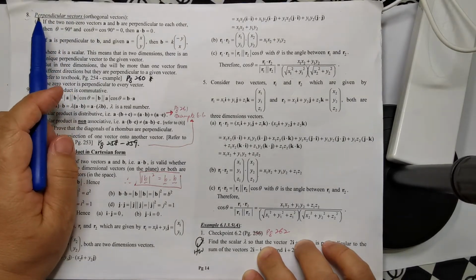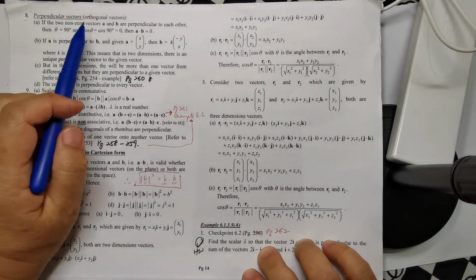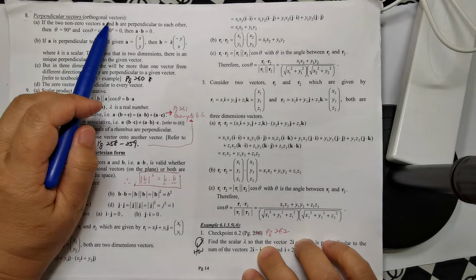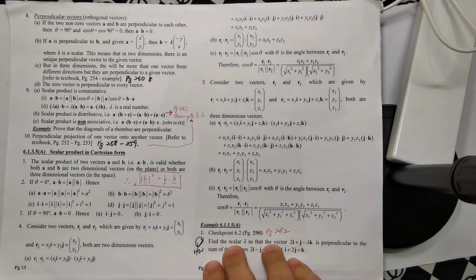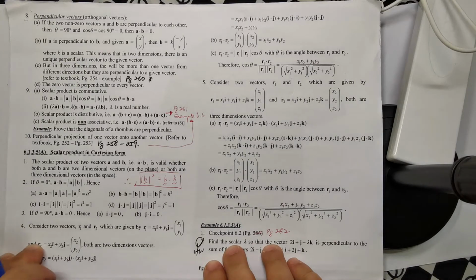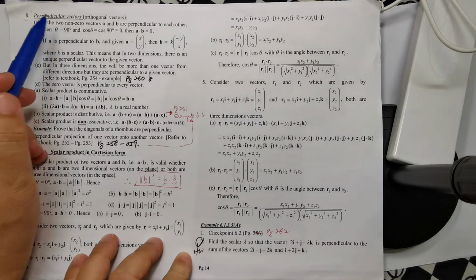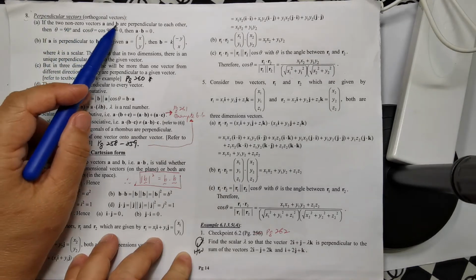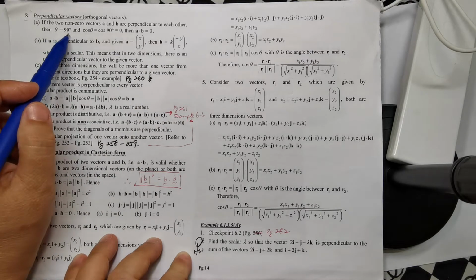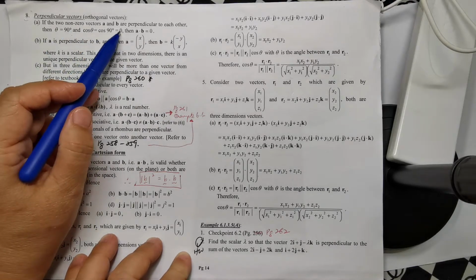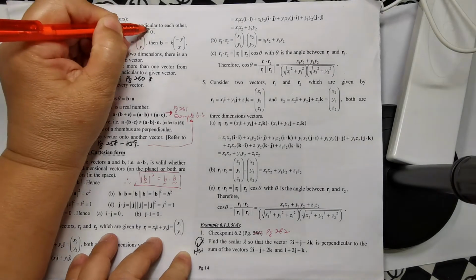To determine perpendicular vectors, or in some books you see they use the term orthogonal. Orthogonal vectors means perpendicular. How do we determine this by using the scalar product? If two non-zero vectors A and B are perpendicular to each other, perpendicular means theta equals 90. So cos 90 is 0, therefore A dot B will become 0.